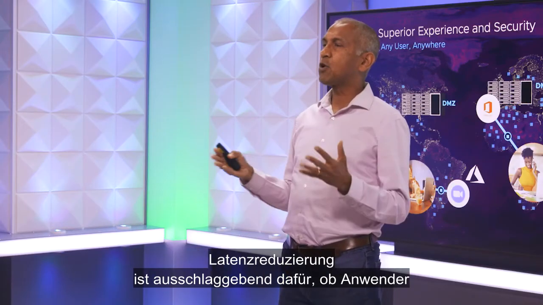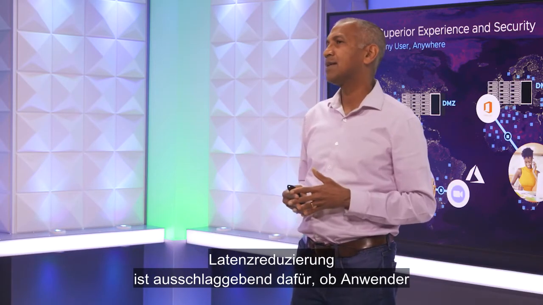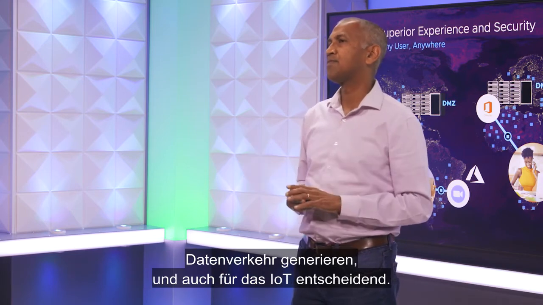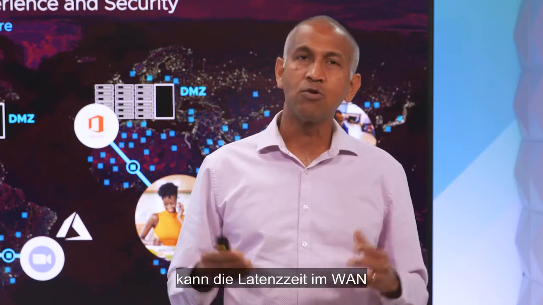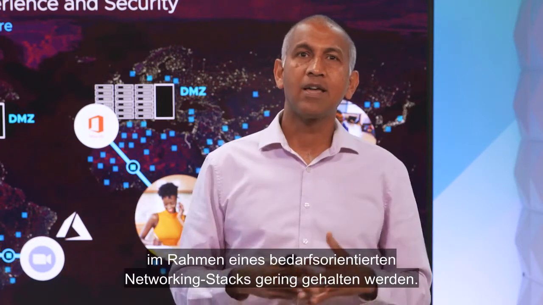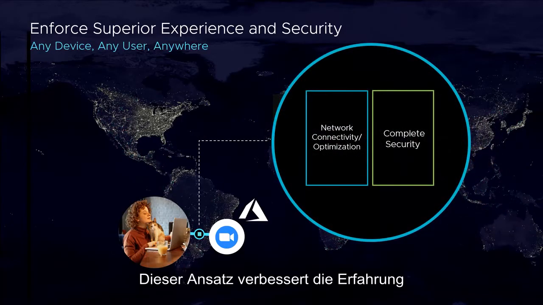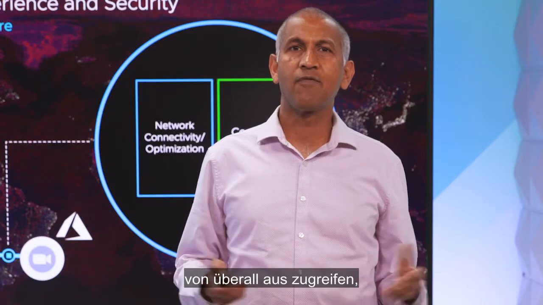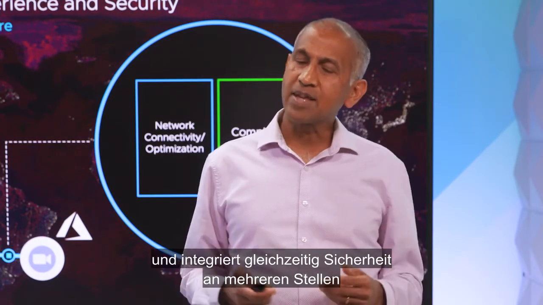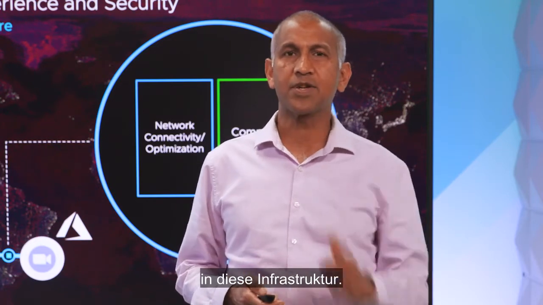Reducing latency is make or break for user-to-app traffic and the interconnection of things. 5G and edge computing go hand in hand to enable how latency across the WAN is kept low as part of an on-demand network stack. So this approach provides a significantly better experience for users accessing their apps from wherever they are, while building in security distributed into that infrastructure.